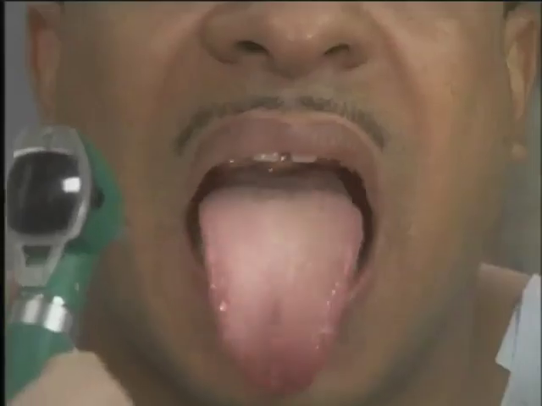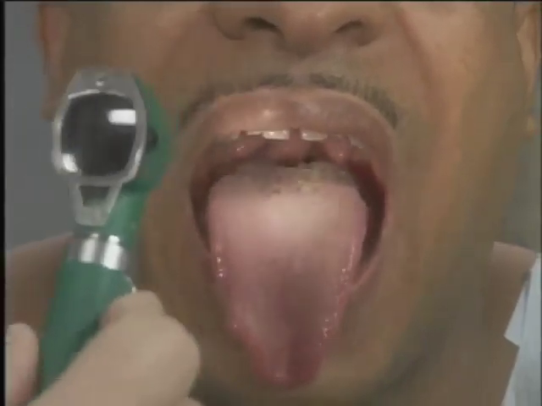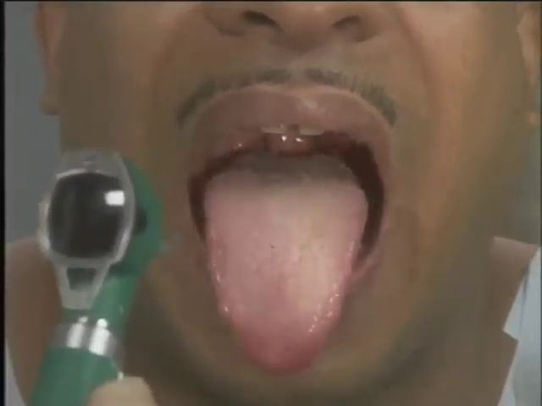Now stick your tongue out. Ask the patient to stick out his tongue. Note any asymmetry or deviation from the midline. The tongue should protrude straight out.